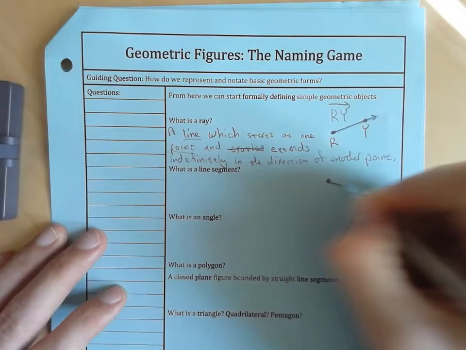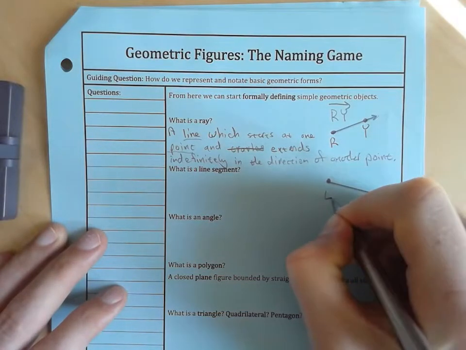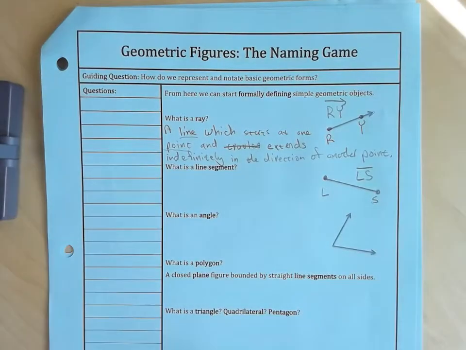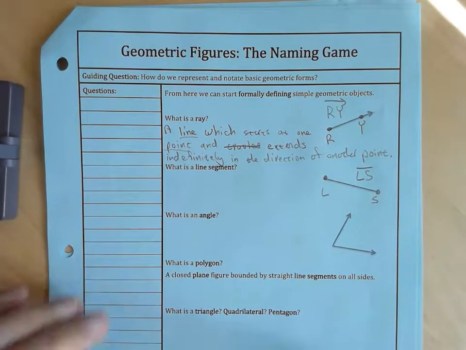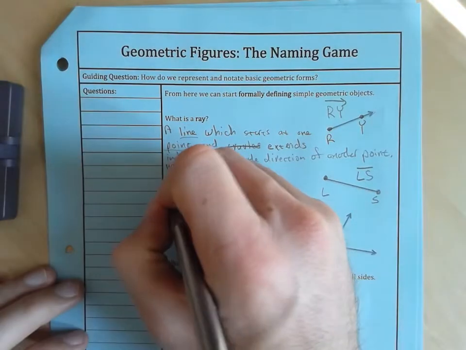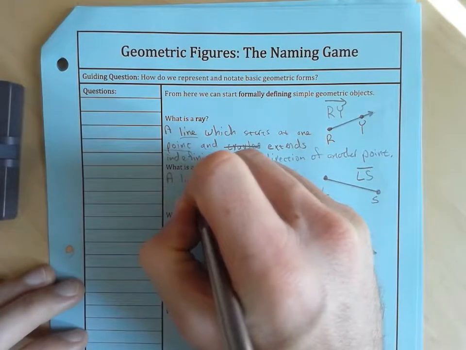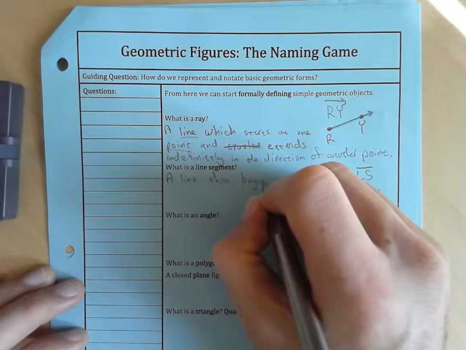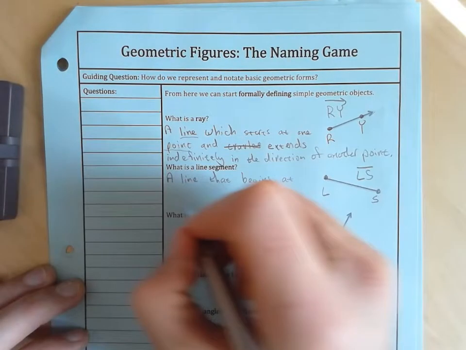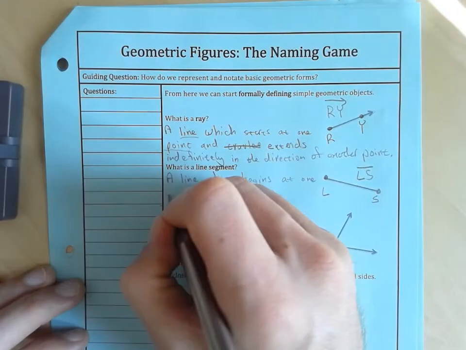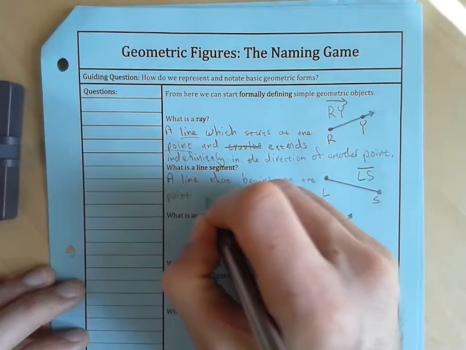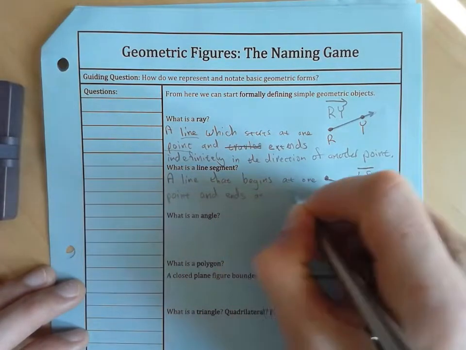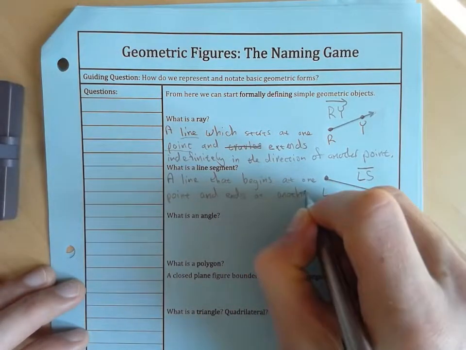So here we have line segment LS. We would indicate line segment LS like a line, but without the arrows. And what is a line segment? It's a line that begins at one point and ends at another. A portion of a line.